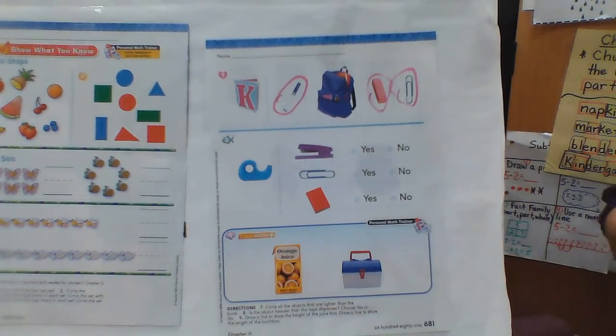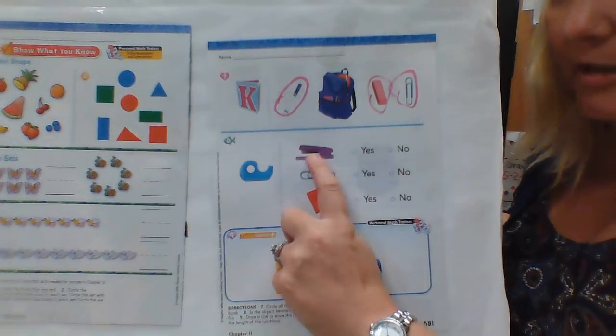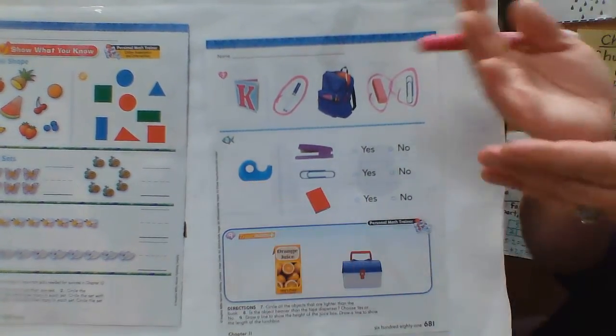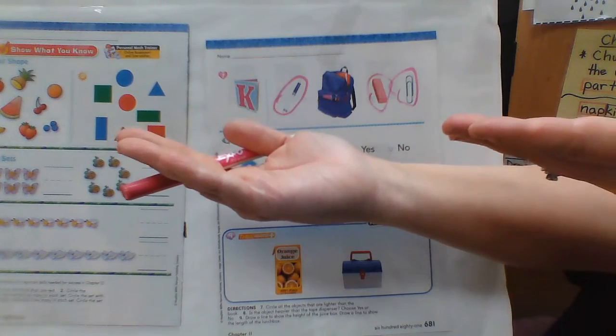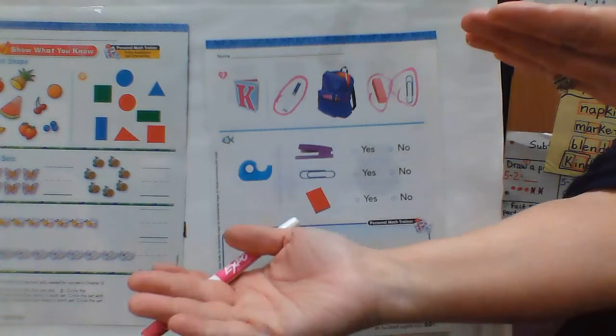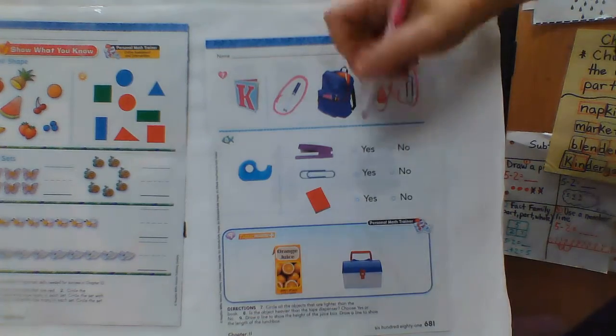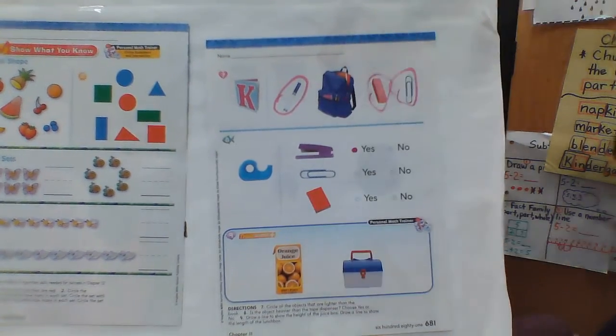Okay? So remember, they want us to tell them if it is heavier. So if I put the stapler and the tape on a scale or a balance, I know that the stapler is going to go down. The stapler is heavier. So it is heavier, so the answer is yes.